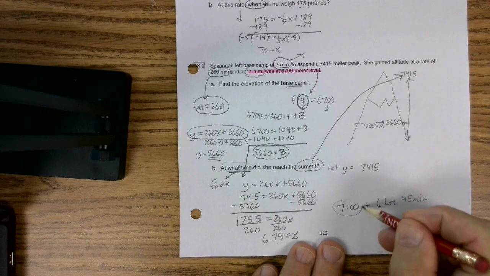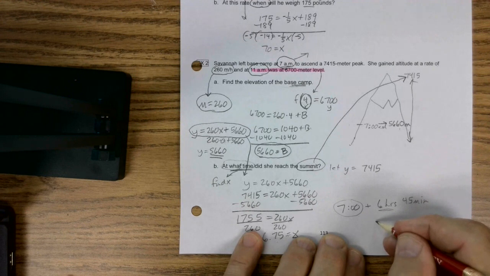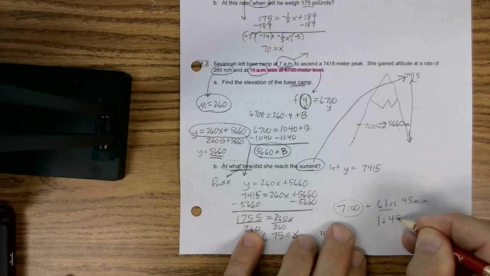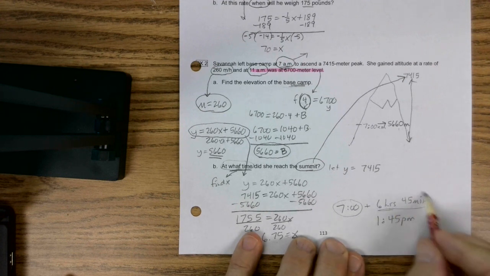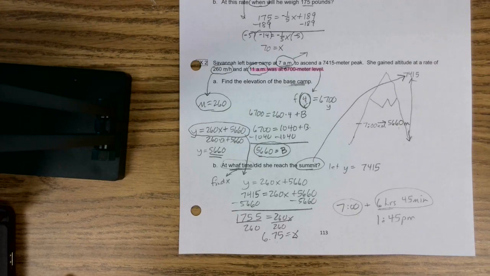Well, I know from 7, 5 hours after 7 is noon, so it's got to be 1 hour, or 1 o'clock, wow, 1:45 p.m. That's exactly 6 hours, 45 minutes past 7 a.m. And there you have it.